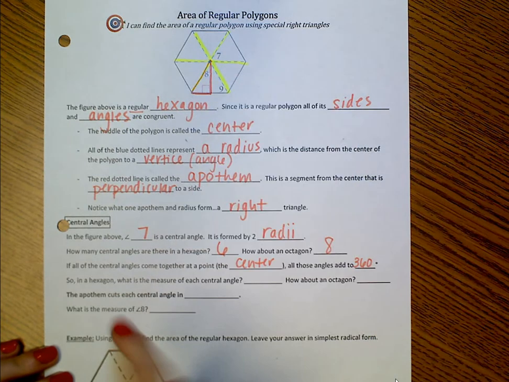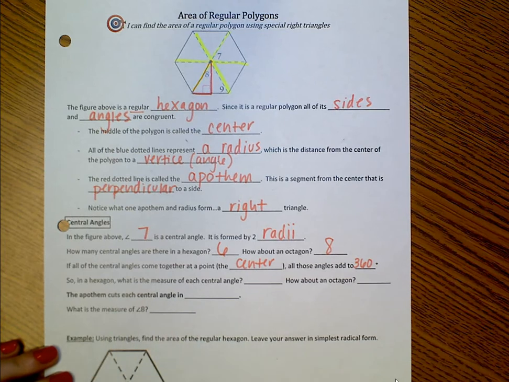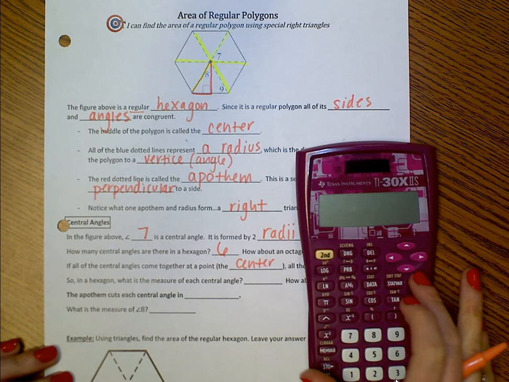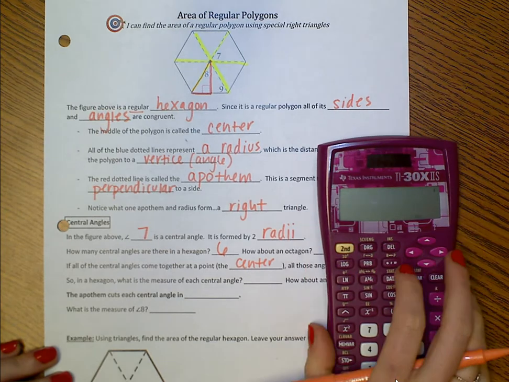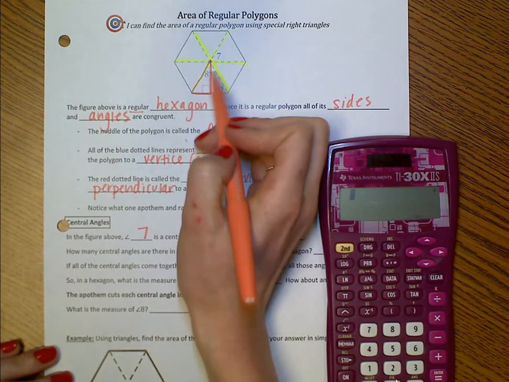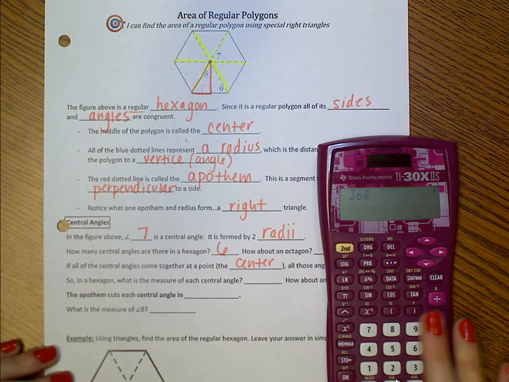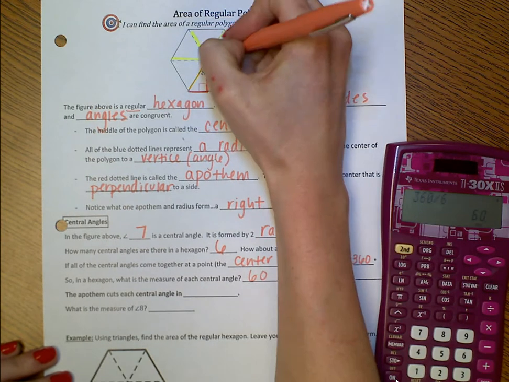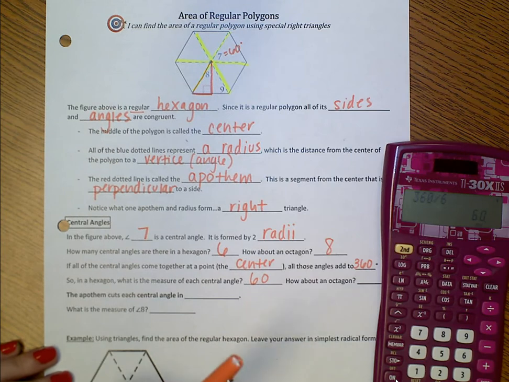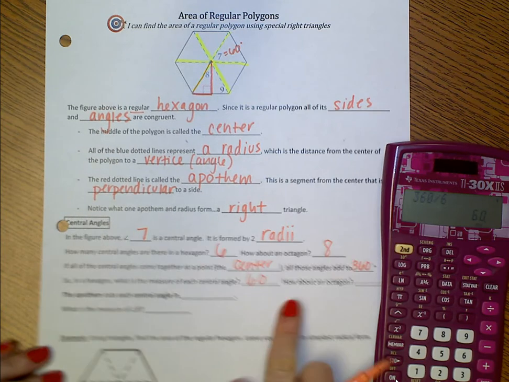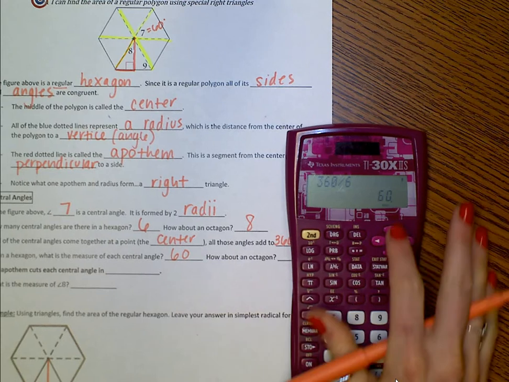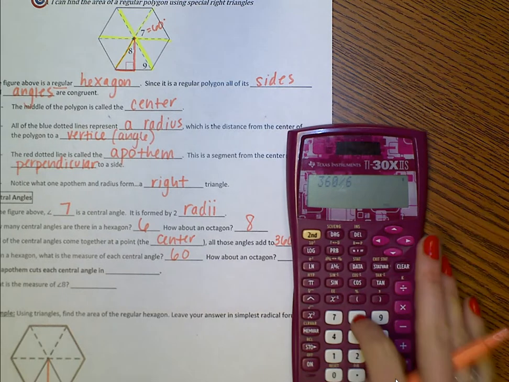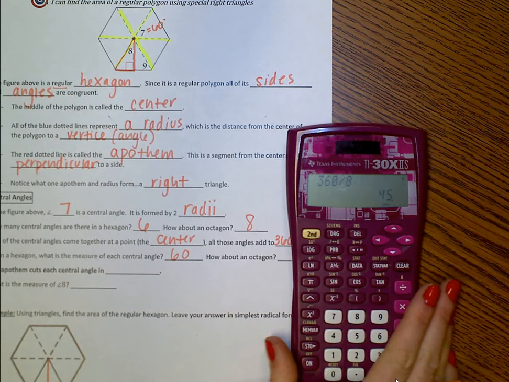So in a hexagon, the measure of each central angle, well, everything about this shape is regular, or the same, so all 6 of these middle angles have to be the same. And if there's 360 total, you would just divide it, and each central angle would be 60 degrees. So that would make angle 7 60 degrees. If it was an octagon, well, there's 8 central angles, so you'd just do 360 divided by 8, and each one of those central angles would be 45 degrees.